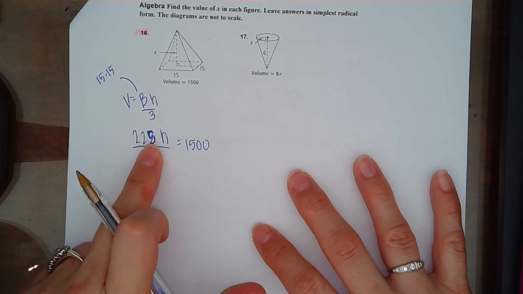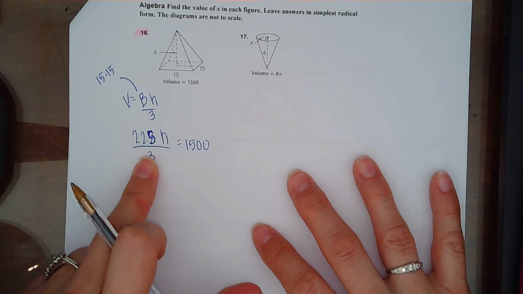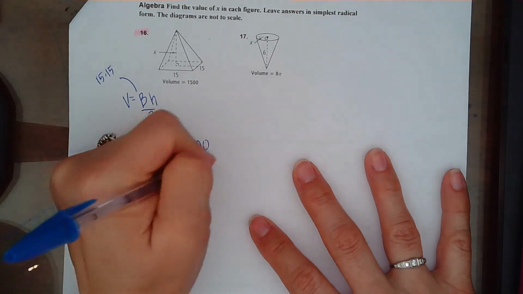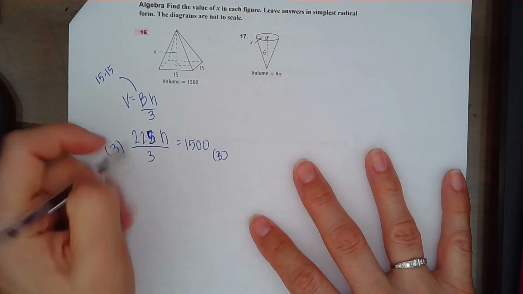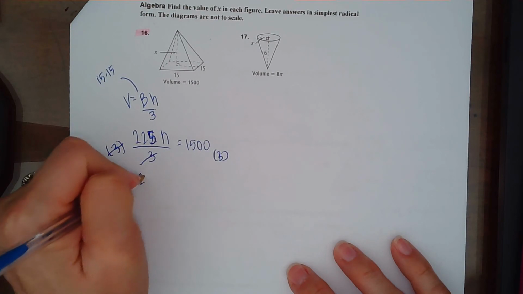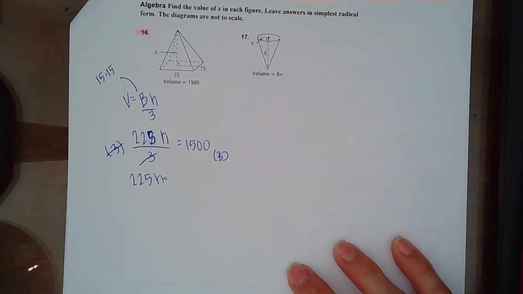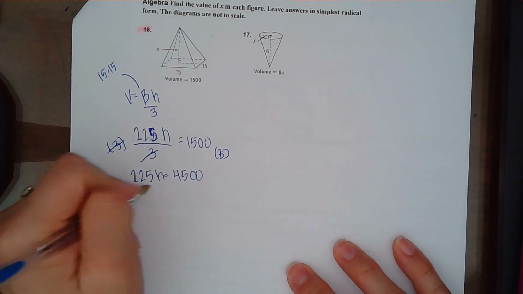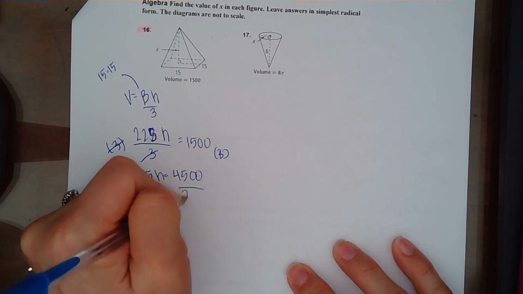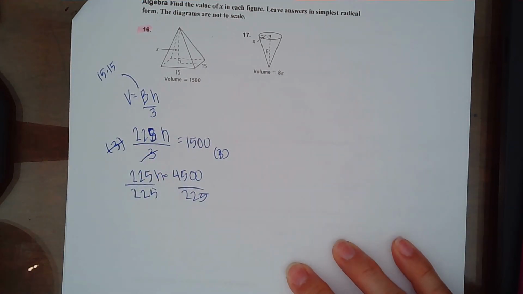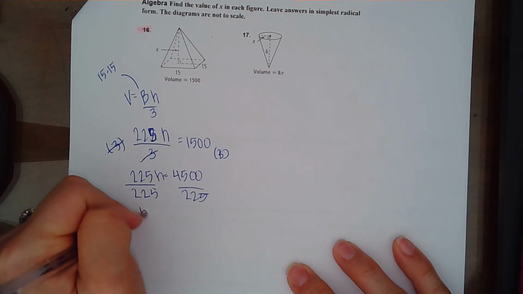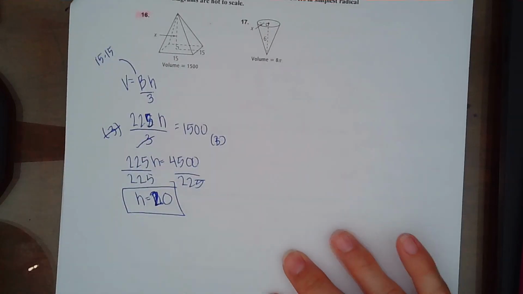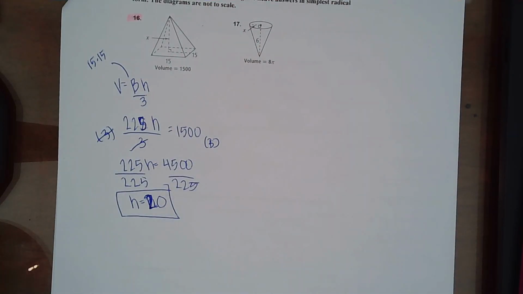Okay, so 225. I don't know why I wrote 222. So area of my base is 225, divided by 3, equals 1,500. So to get rid of this 3, I have to multiply both sides by 3, and these will cancel out. I'll end up with 225h equals 1,500 times 3, which is 4,500, which I'll divide by 225. And I will get my height equals 20.